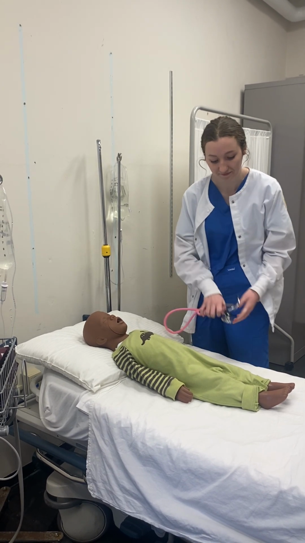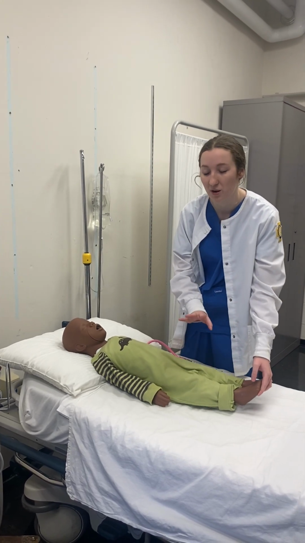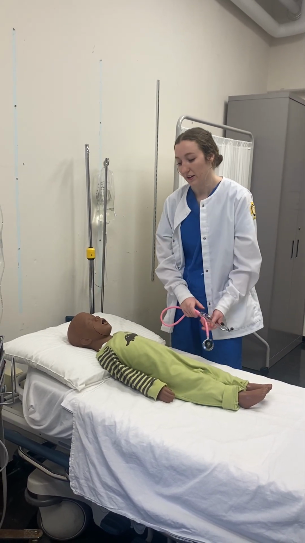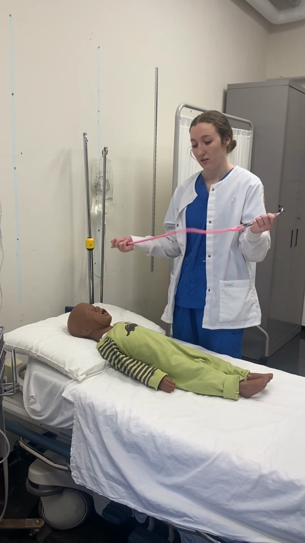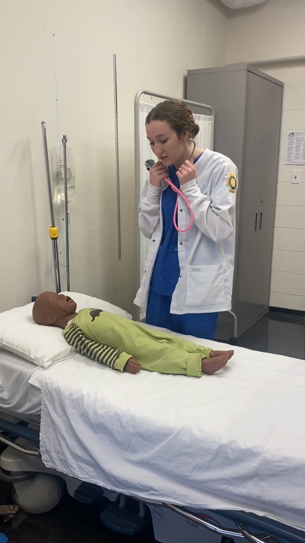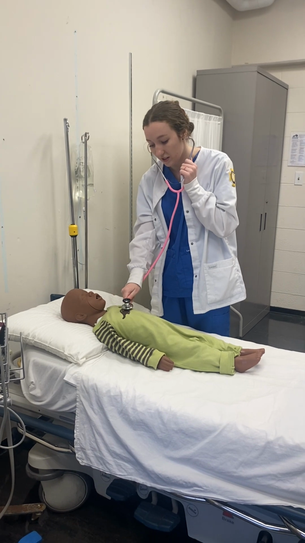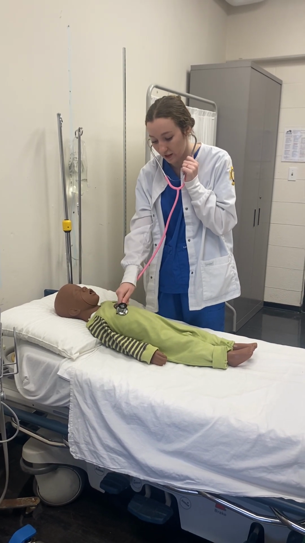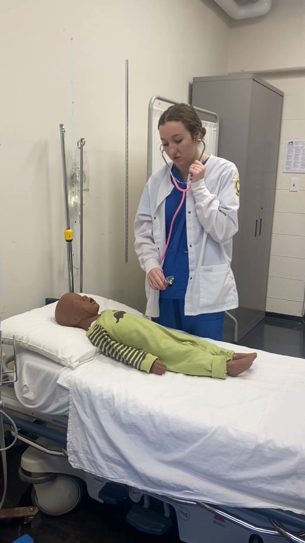I would have them lift their legs and make sure they can hold them up off the bed as well. Okay, and then I'm going to do my cardio assessment. I would listen to their heart sounds, and I'm listening to the pulmonic, tricuspid, mitral, and aortic heart sounds, making sure that those are all normal and equal.